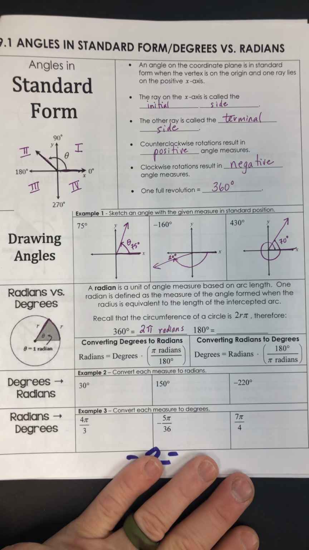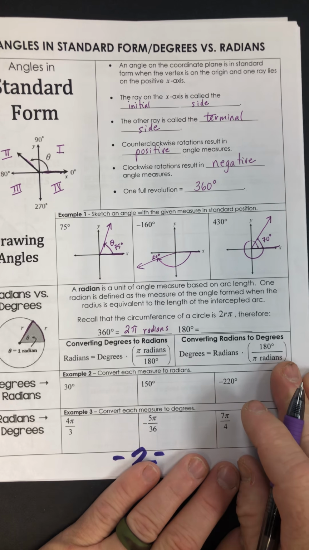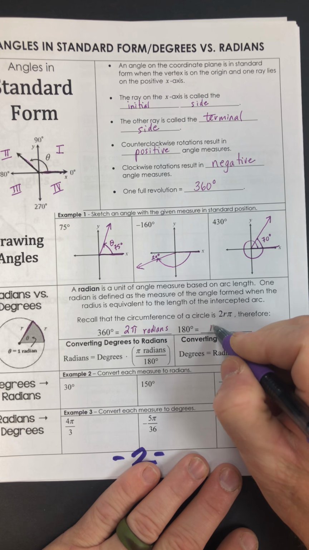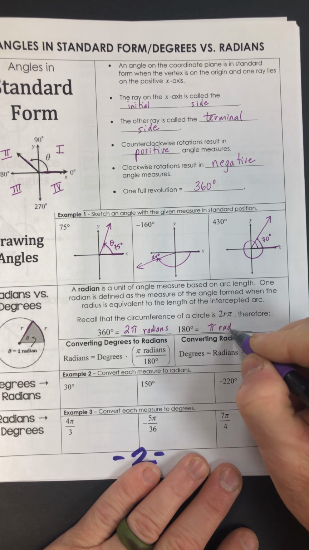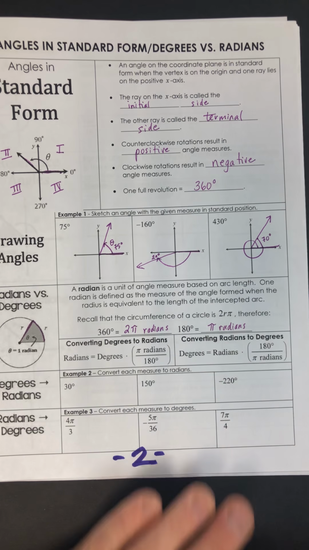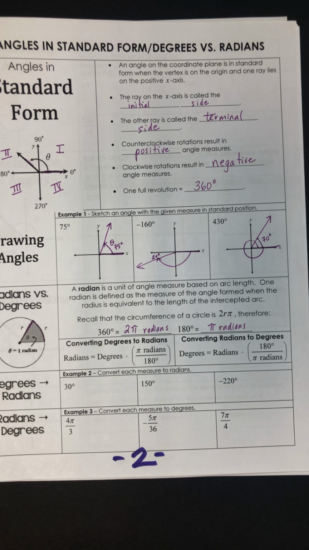So 180 degrees would just be half that. So half of 2 pi is just 1 pi. So it's just pi radians. All right, so 180 degrees is pi radians. 360 degrees is 2 pi radians.